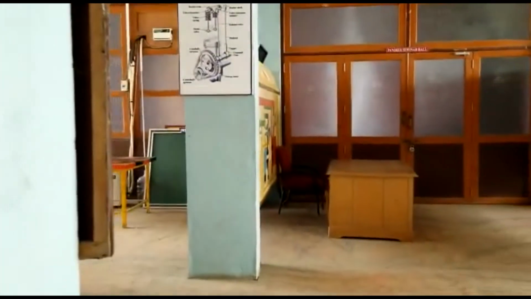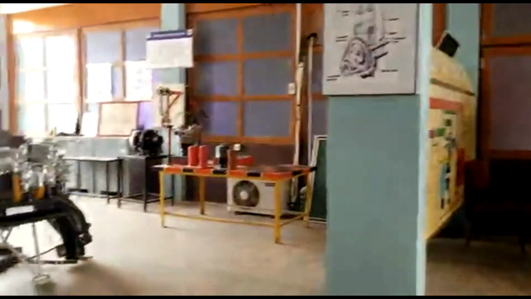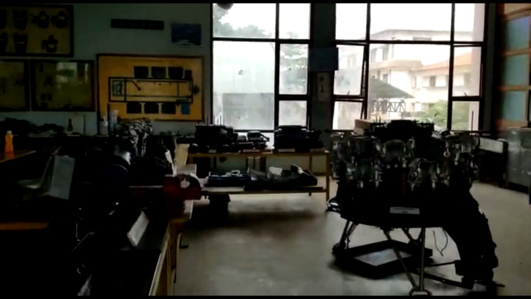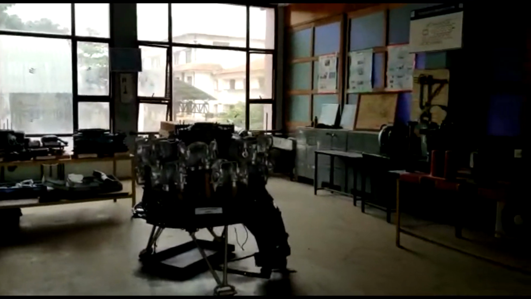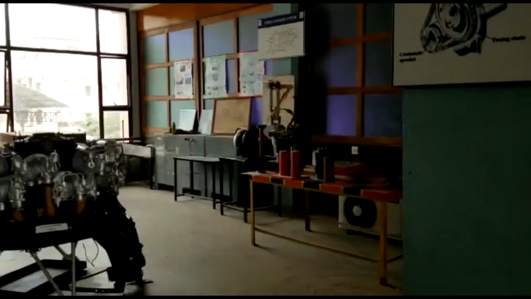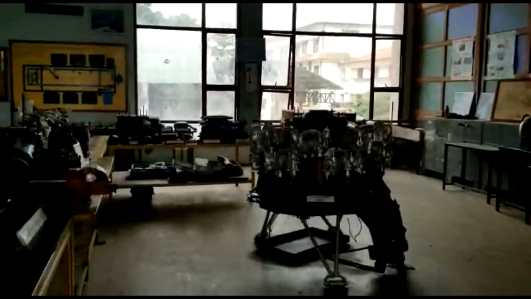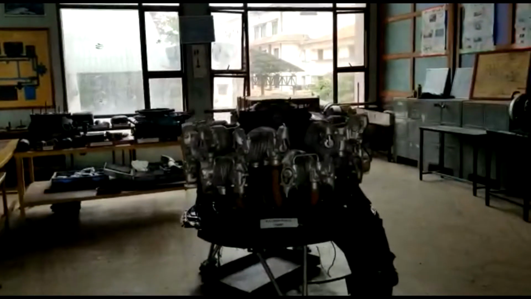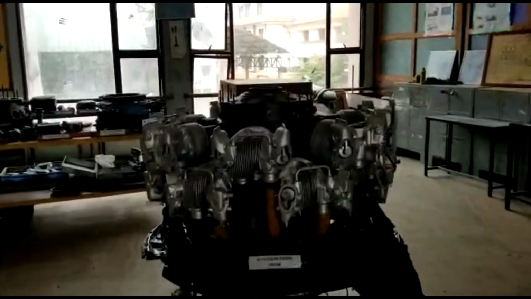Now we are going to see the 14 cylinder radial engine. In the front row 7 cylinders will be there, and in the rear row 7 cylinders will be there.